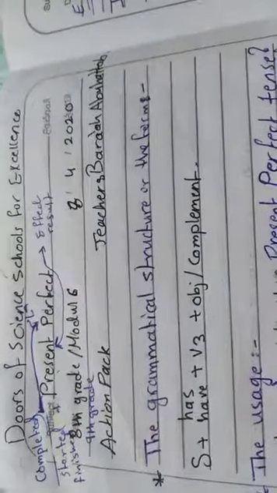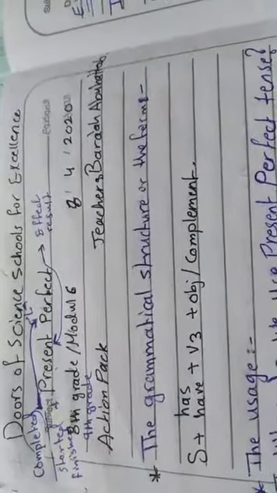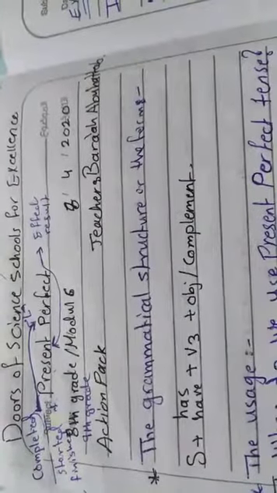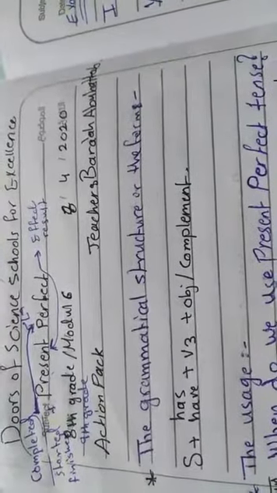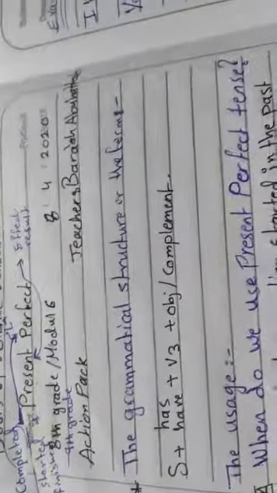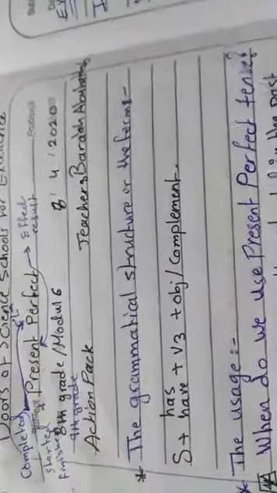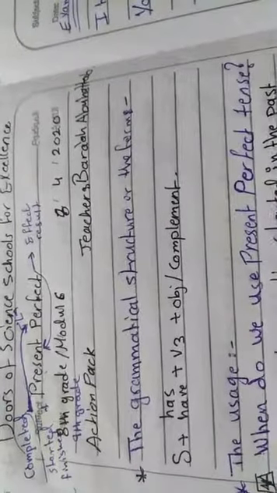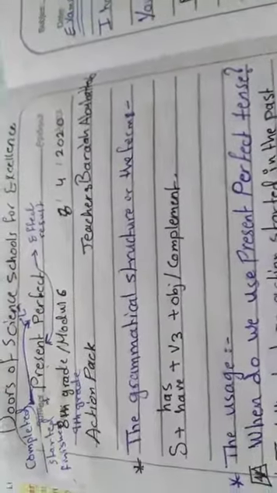Today I'm going to talk about present perfect. This tense I'm going to discuss for 8th grade students and 9th grade students, so it's common between both grades. So let's start.